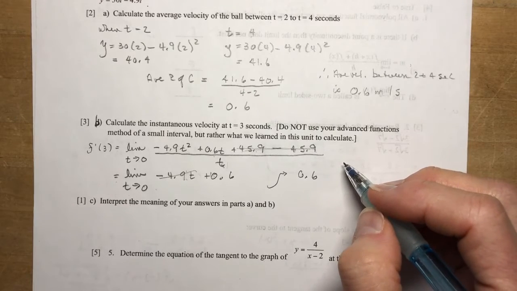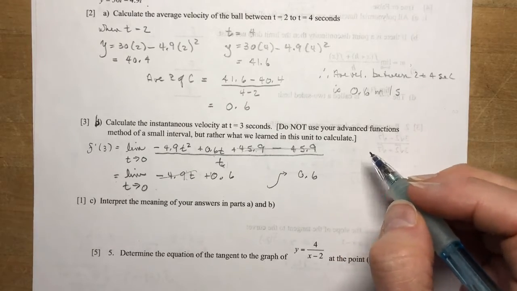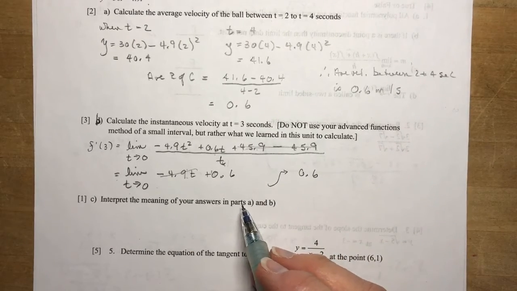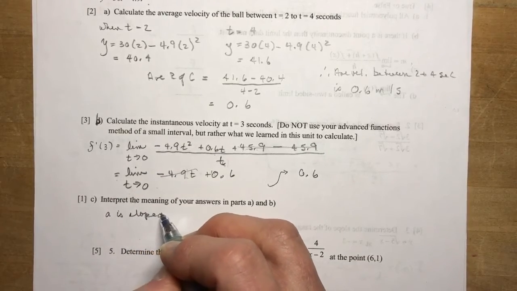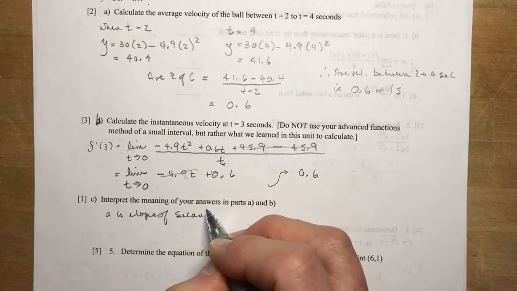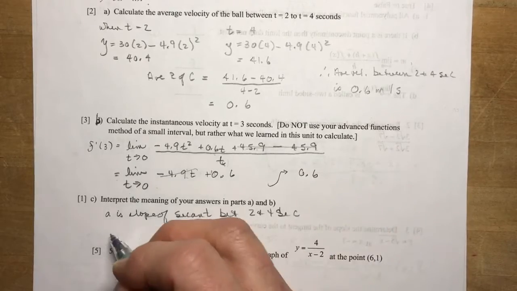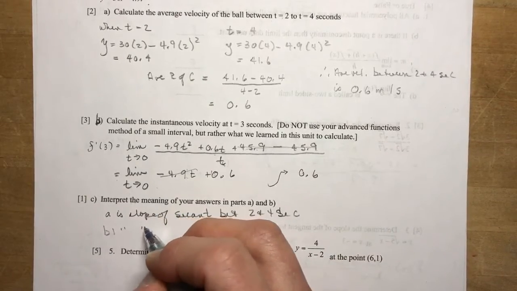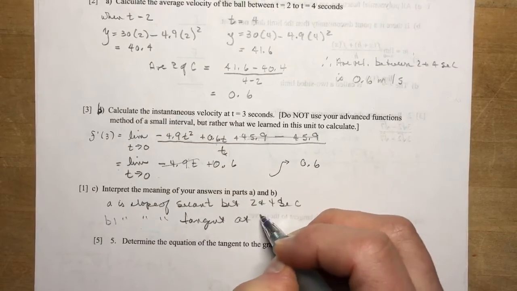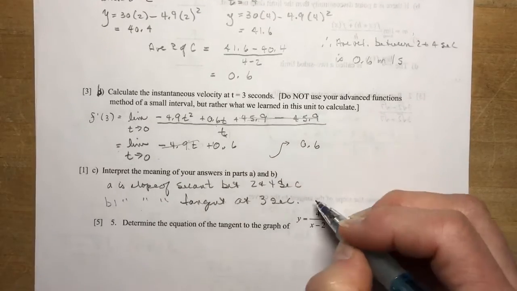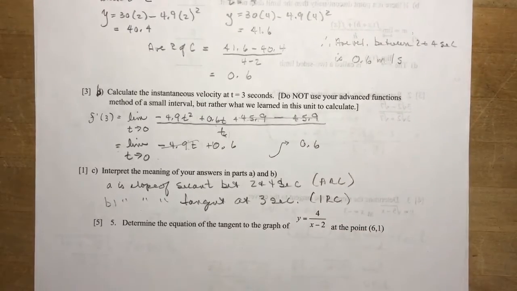Okay, so the average rate of change and the instantaneous rate of change ended up being the same thing. Okay, interpret the meaning of your answers. Well, part A is the slope of a secant between 2 and 4 seconds, whereas B is the slope of the tangent at 3 seconds. So that's your instantaneous rate of change, maybe your average rate of change. Use all the words you can find.